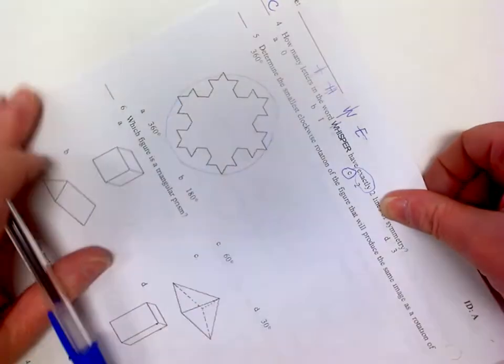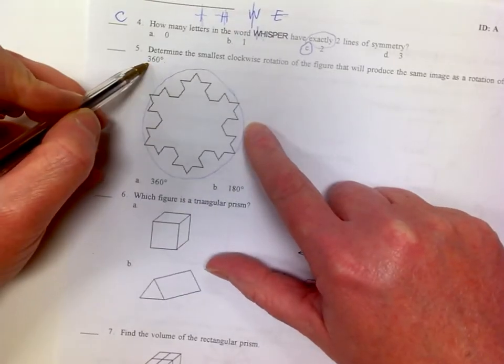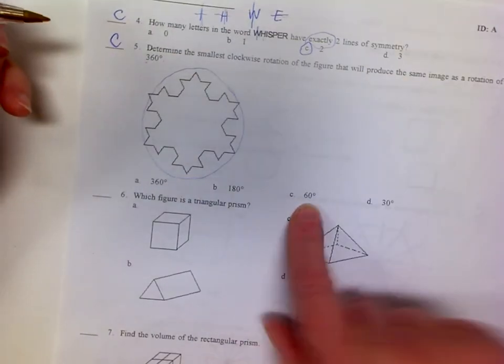It's going to look just like it did when I got started. It'll do it again, 6 times if I go all the way around. So that's why 1/6 of 360 is 60 degrees. So C has to be the answer.